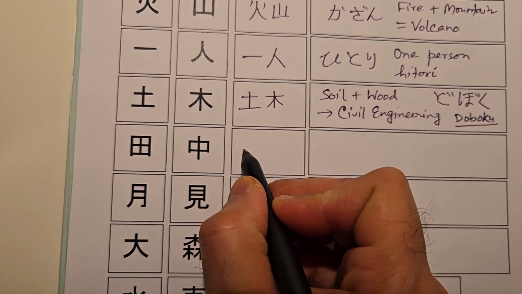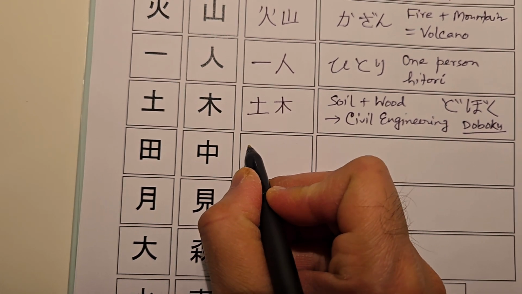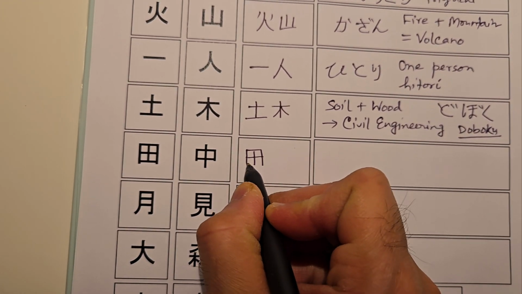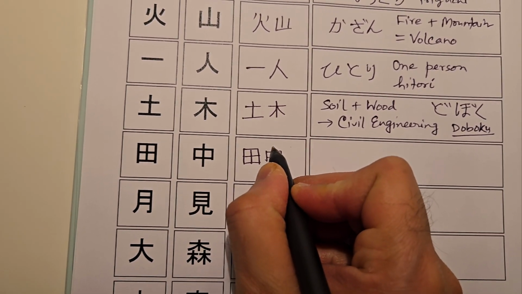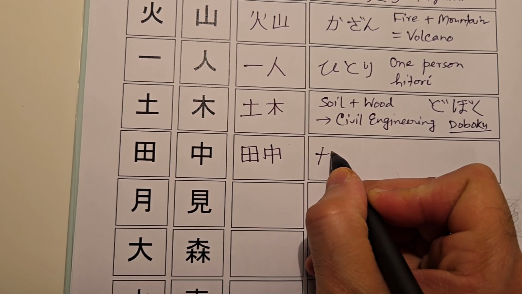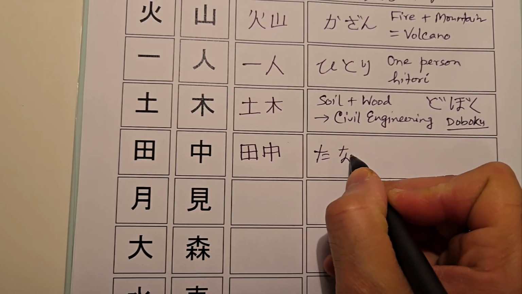Next we have a very popular, very common one, Tanaka. We have the rice field here like this. Observe this stroke order. This we have done earlier as well. This is ta, and this is naka.